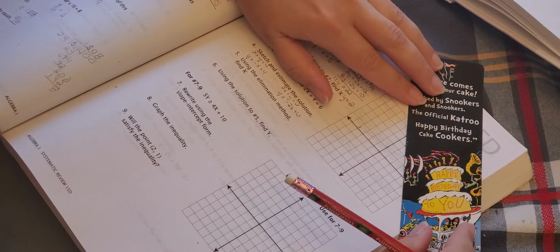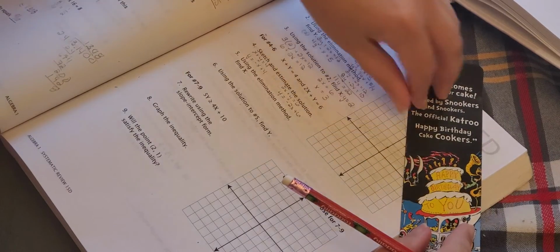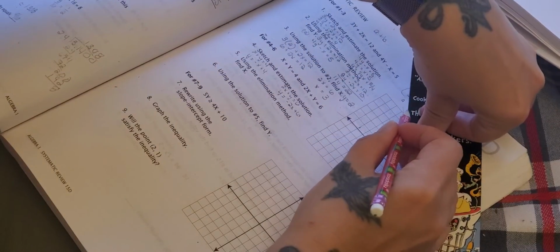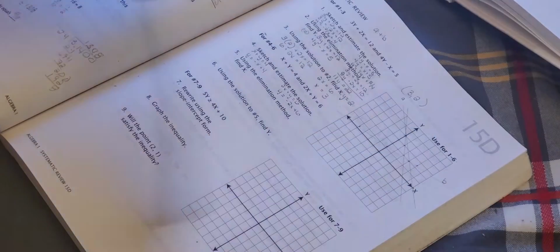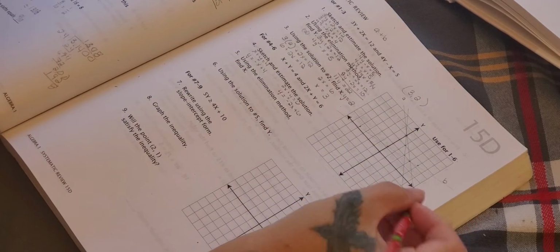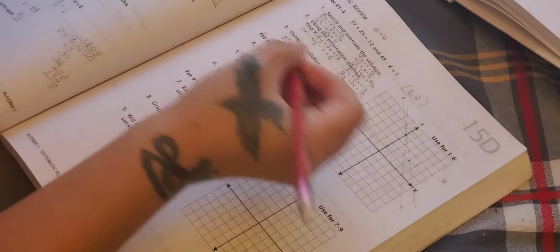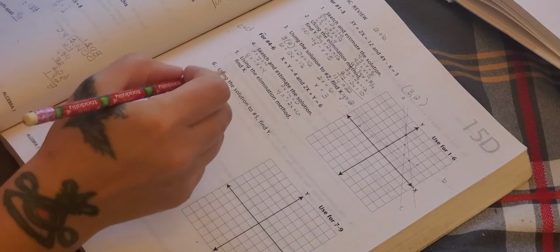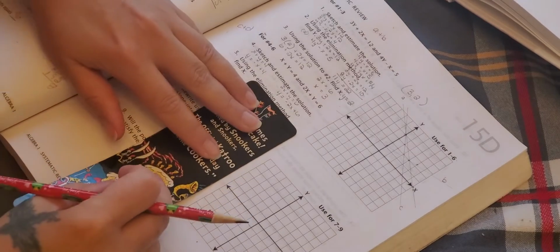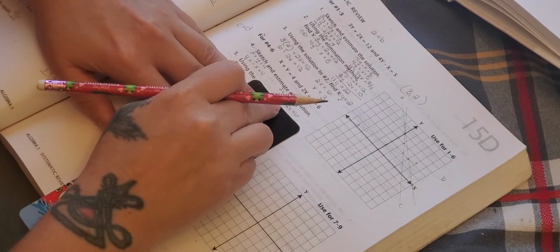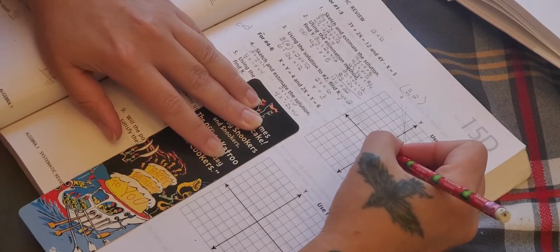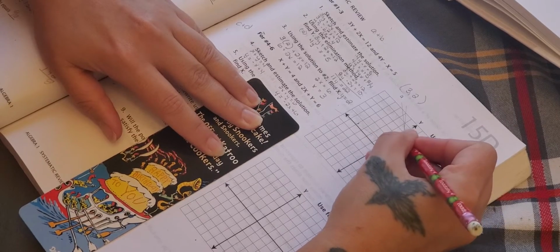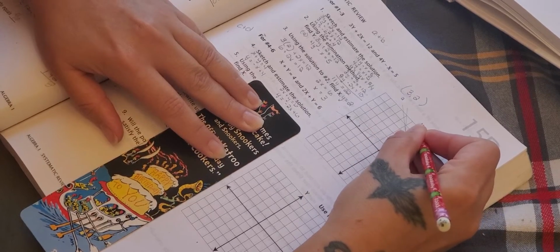Makes our lines pretty tight together. And I'm going to call this one C, because this is going to be C and D. And then our next line here, our intercept is 6. 1, 2, 3, 4, 5, 6, right at the top here.